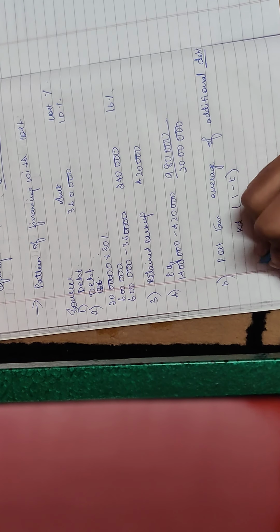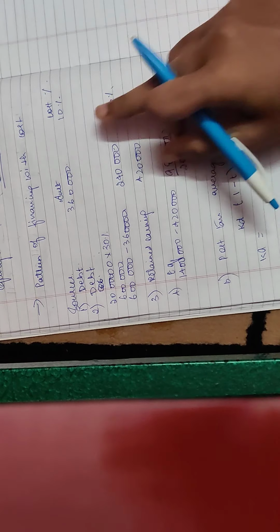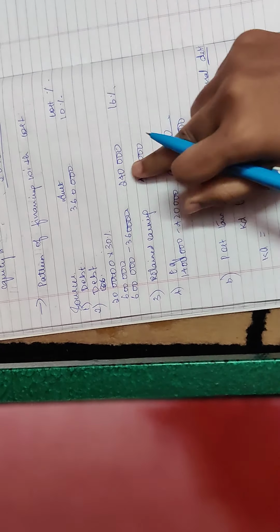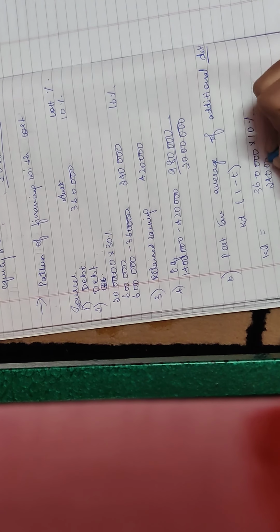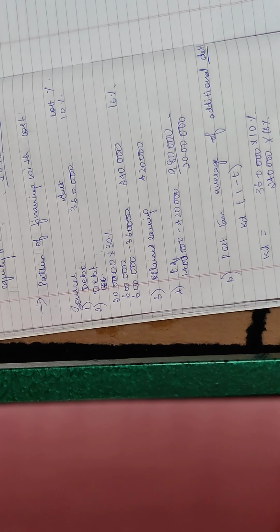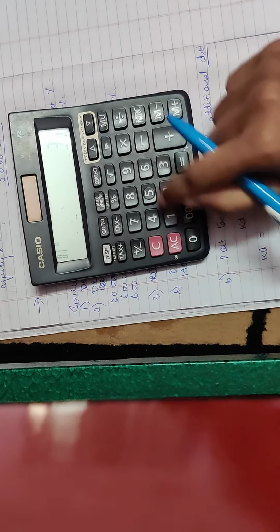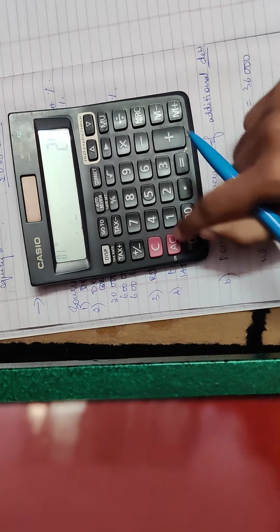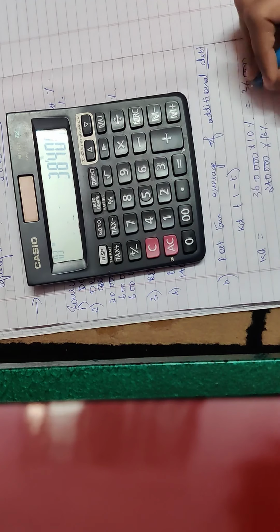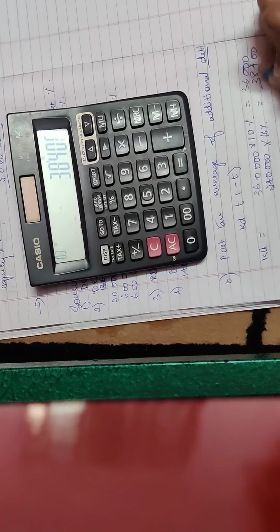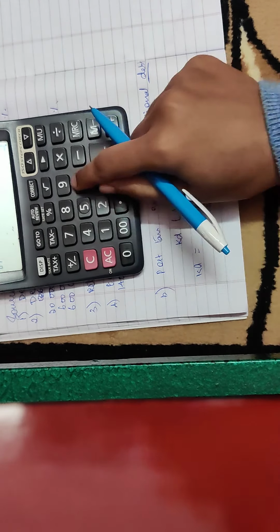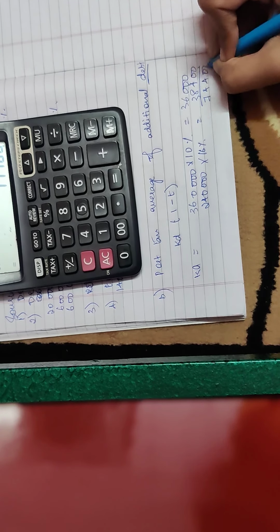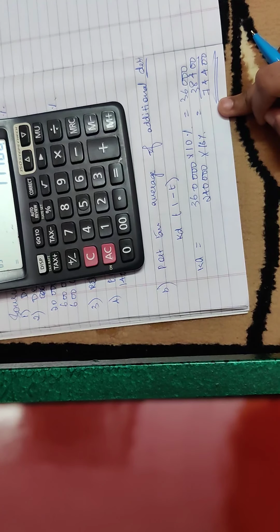Okay, so your first part, how you'll calculate your KD is equal to, that is 3 lakh 60 into 10% and 2 lakh 40 of 16%. Okay, 3 lakh 60 into 10%, that is 36,000, and 2 lakh 40 into 16%, that is 38,400. Take the total. Okay, 36,000 plus 38,400 is 74,400. Okay, you got your 74,400.